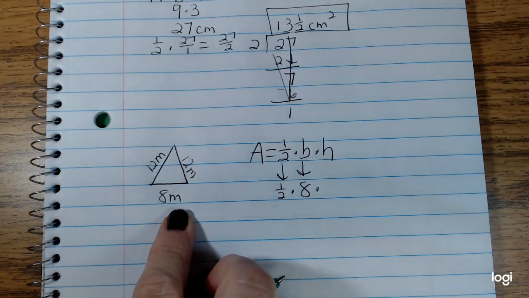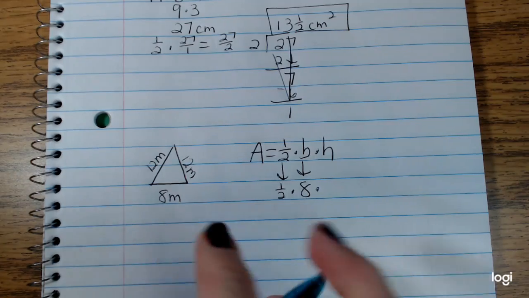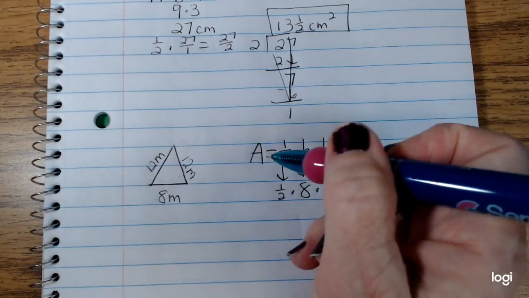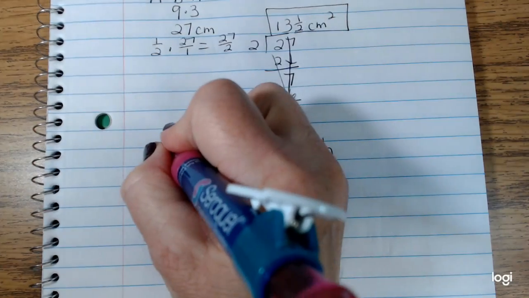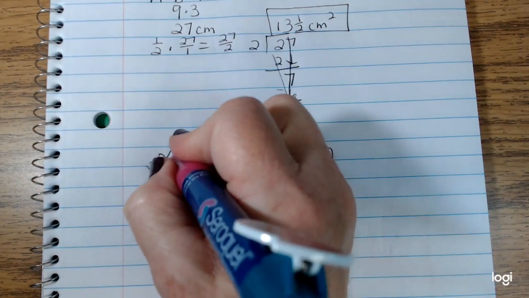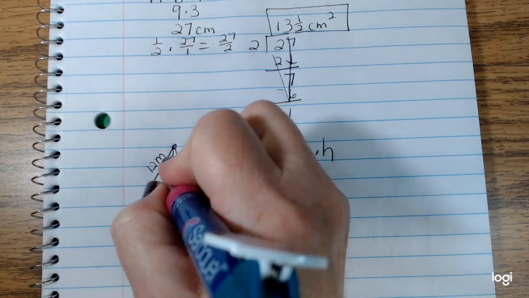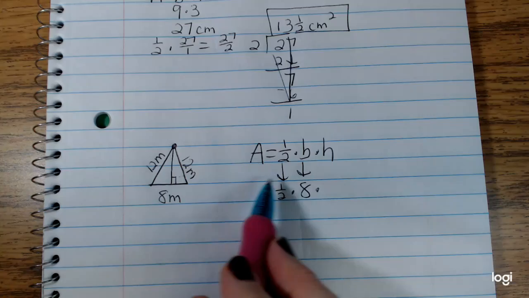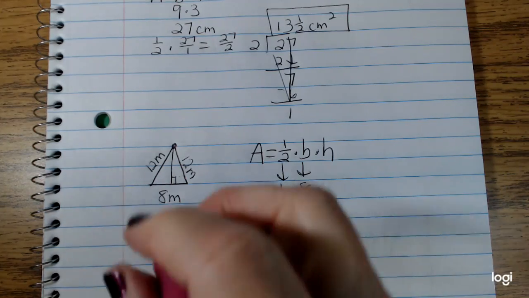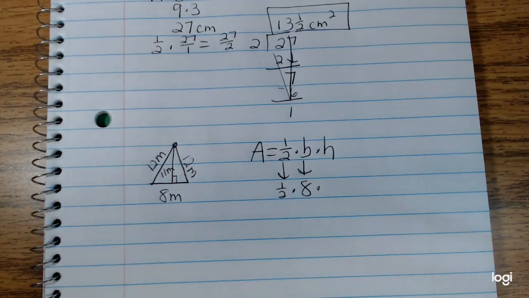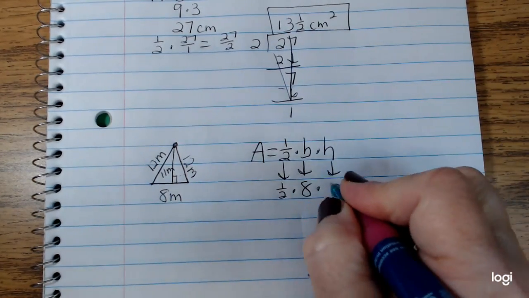Yesterday we learned that the height has to make a perfect right angle. Well, there's no right angle right here. So that means I need to find the height. And the height is from the top point of the triangle down to the base. This would be my height. So I can't solve this problem until I'm told that the height is 11 meters. Now I can substitute in.